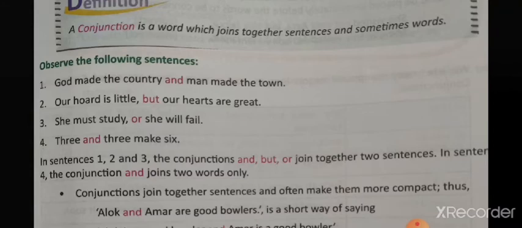Our hoard is little, our hearts are great. Alright. Here these are two sentences on the same subject. Our hoard is little but our hearts are great. We are joining these two sentences with a conjunction called but. Right?